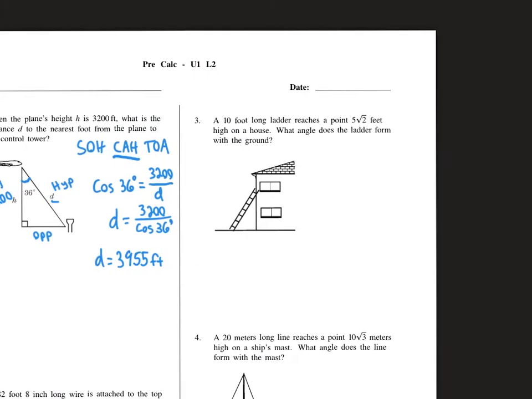A 10-foot long ladder reaches a point 5 times the square root of 2 feet high on a house. Okay, I'm going to use something that will be obvious: 5 times the square root of 2. What angle does the ladder form with the ground? Oh, and the ladder itself was 10 feet. And what angle does it form with the ground?